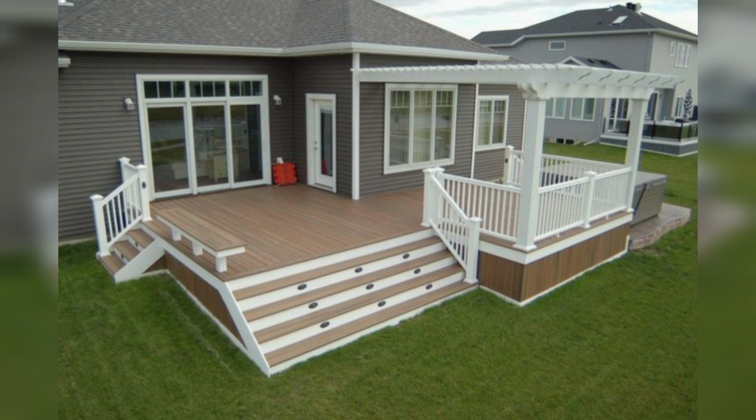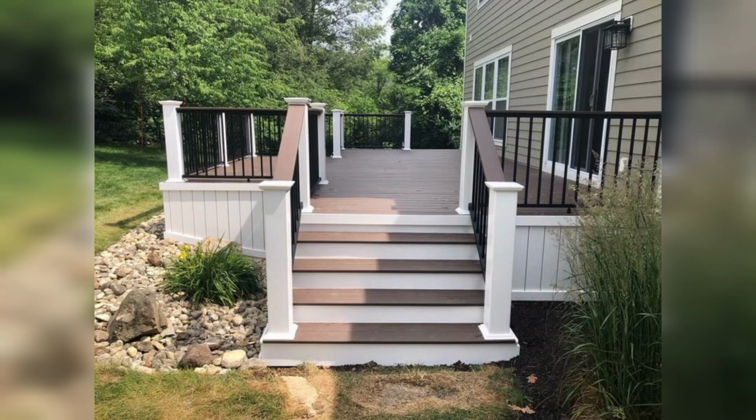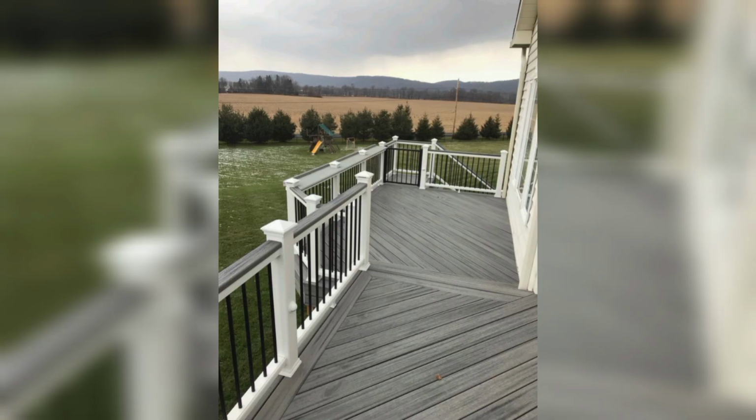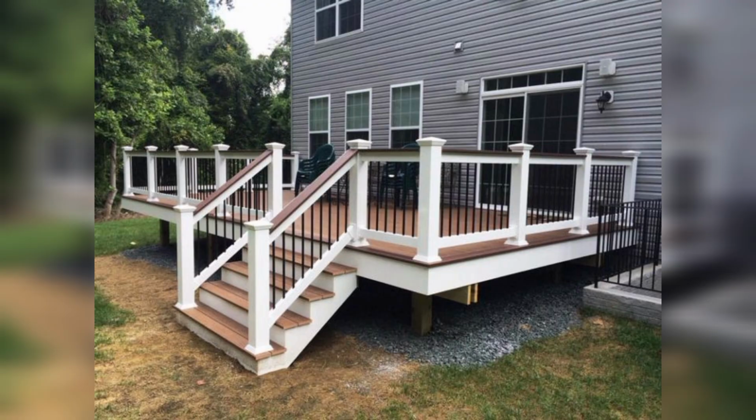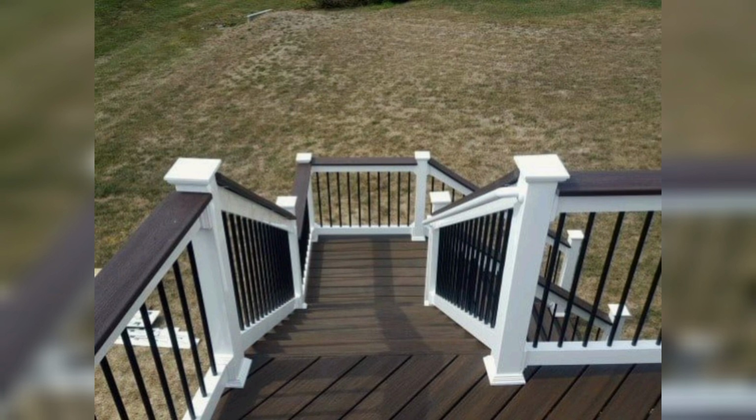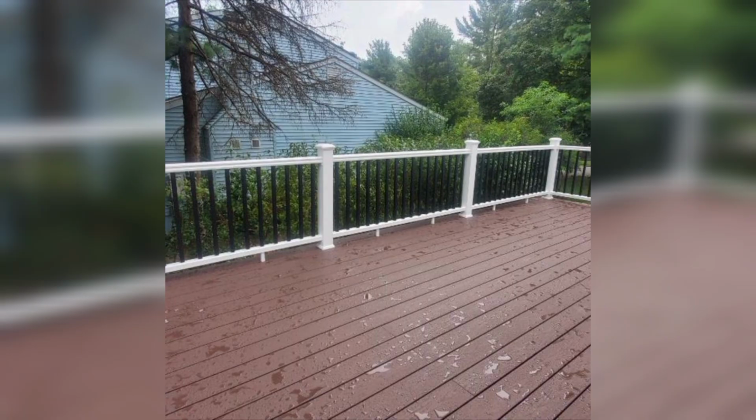Unlike traditional decks that require footings and supporting posts, floating decks are built on top of the ground or a bed.